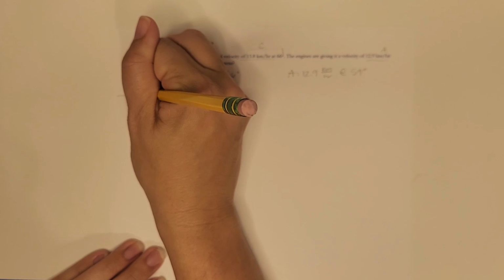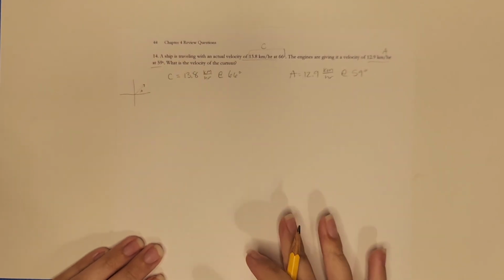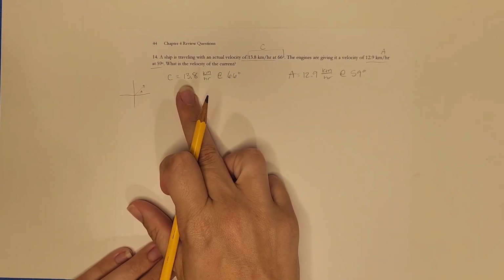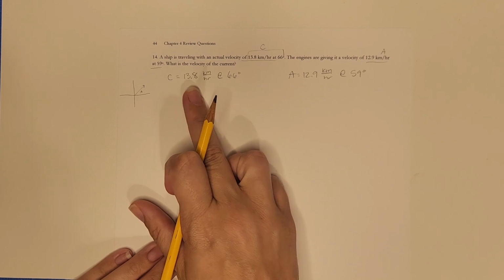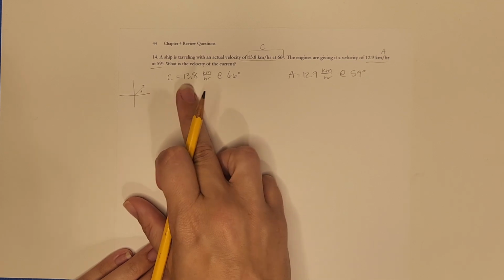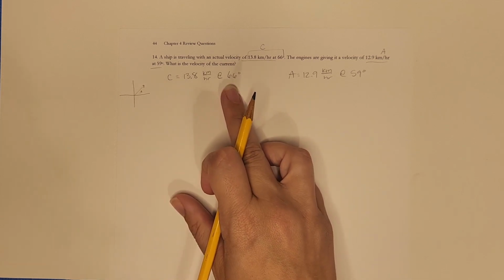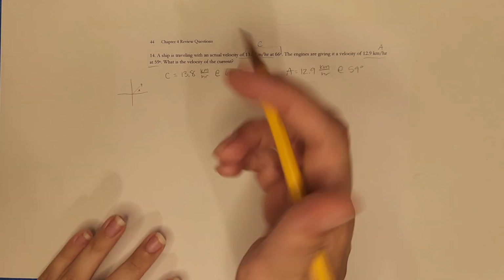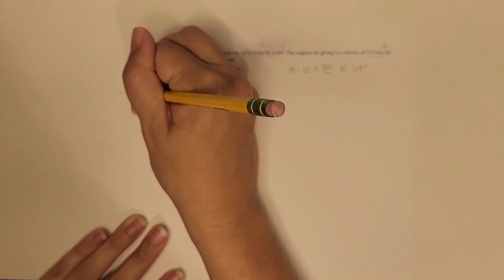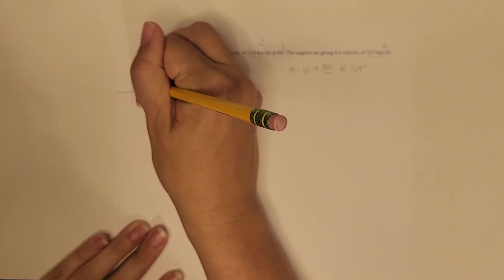And we'll say that is A. Okay, then C is 13.8 kilometers per hour, so it's going to be a little bit longer than A at 66 degrees. So the angle is just a little bit higher.